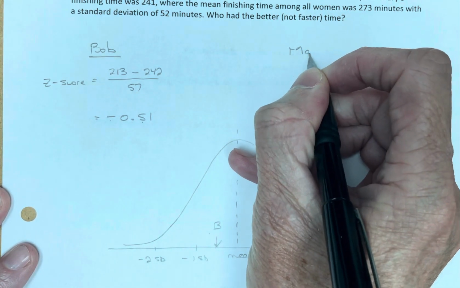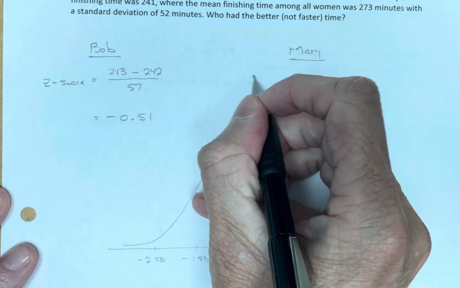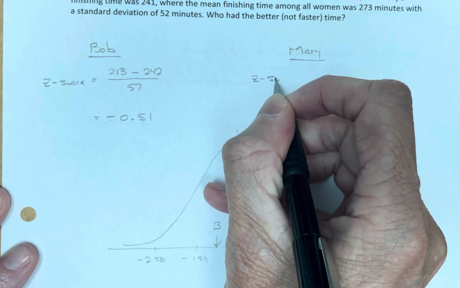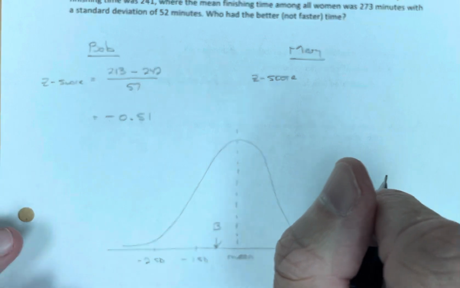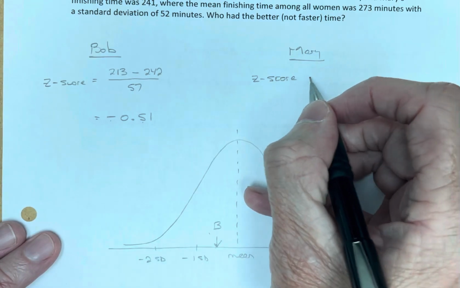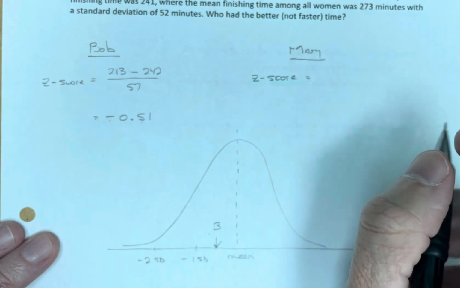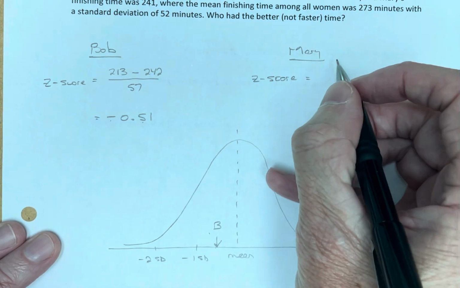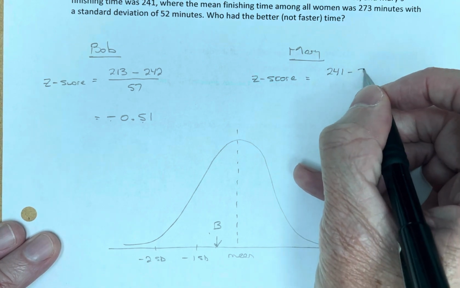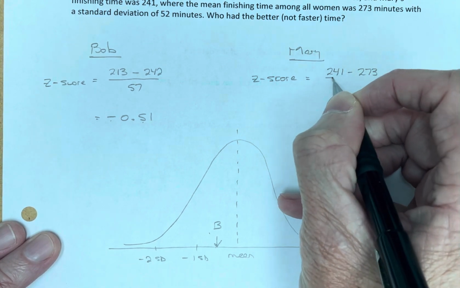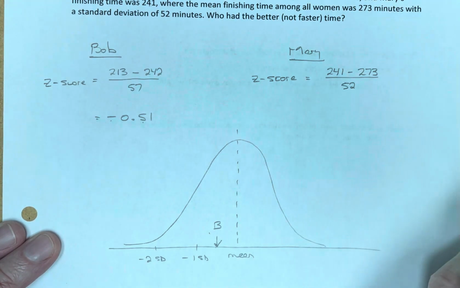How did she do in comparison to the women? Okay, so Mary's Z-score. Again, this is allowing us to compare these two different categories, men versus women. In the previous example, we did American League versus National League. Mary's time was 241 minutes. We subtract the mean time for women, which was 273, and divide by the standard deviation for women, which is 52.